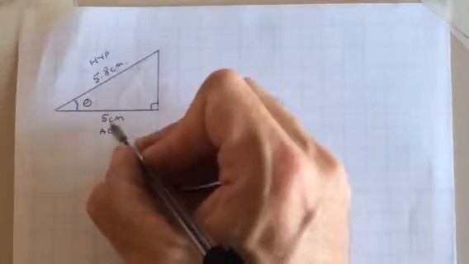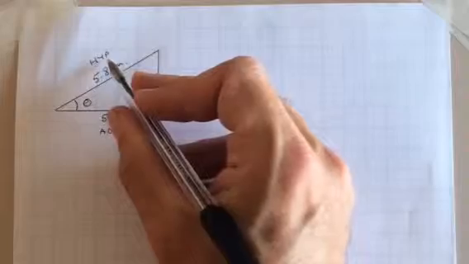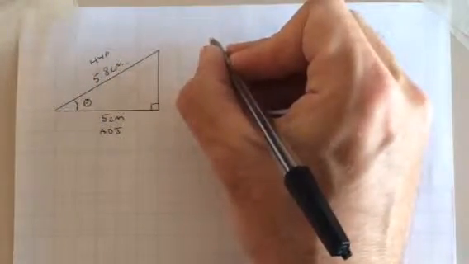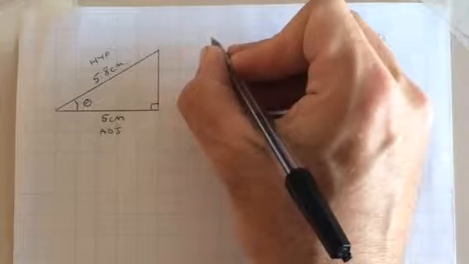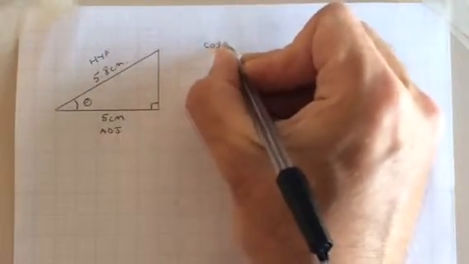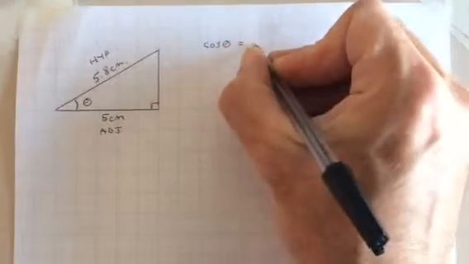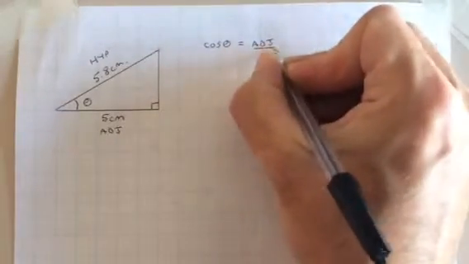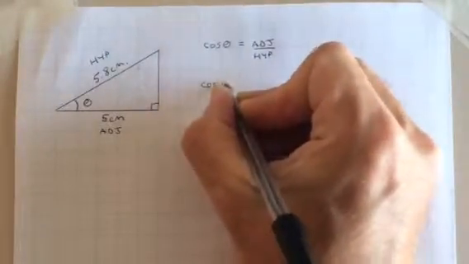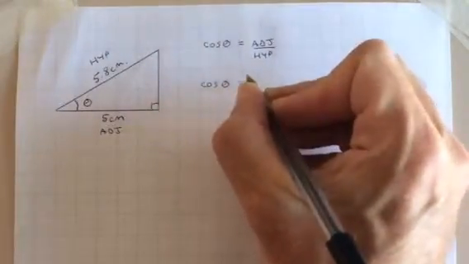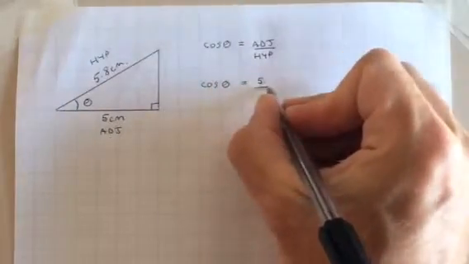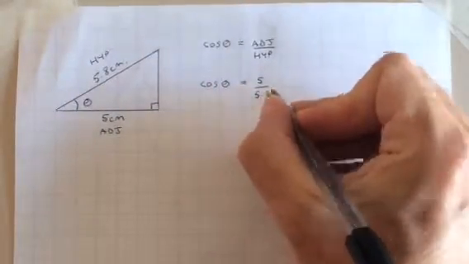We have the adjacent and the hypotenuse, A and H, so CAH from SOHCAHTOA: the cosine is the one that involves the adjacent and the hypotenuse. So cos of our angle, which we don't know, is equal to 5 divided by 5.8.